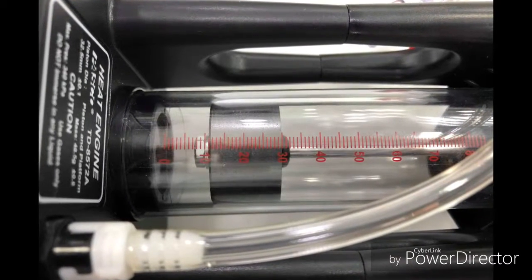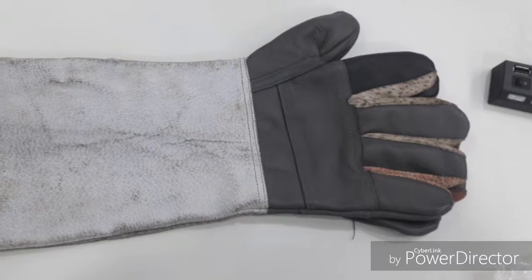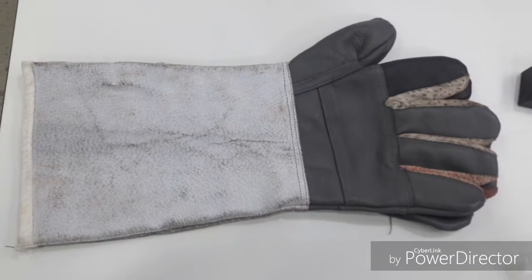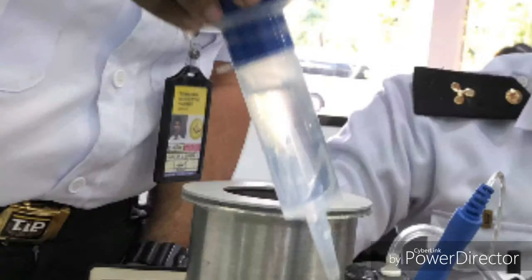1 unit of stopcock valve. 1 piece of beaker with water. 1 pair of hand gloves. 1 piece of aspirator. Crushed ice.